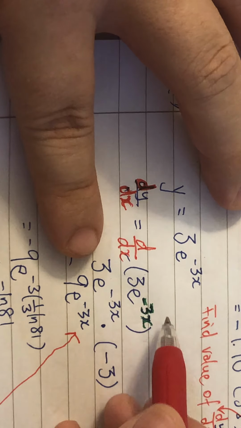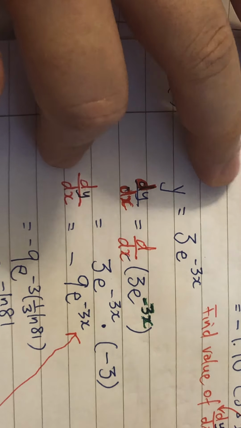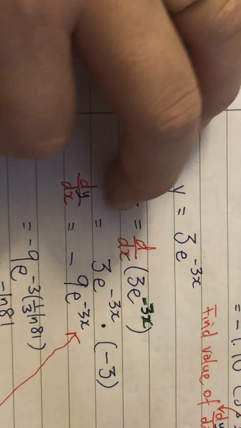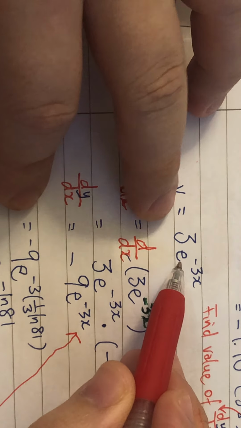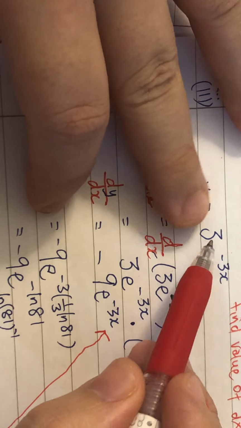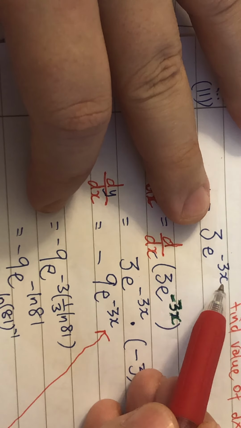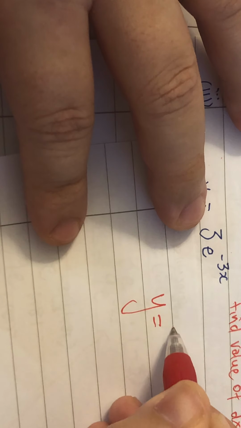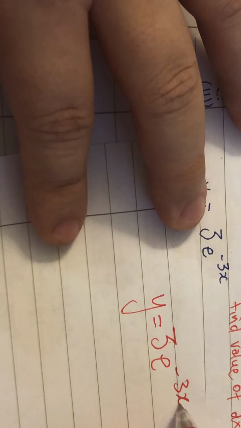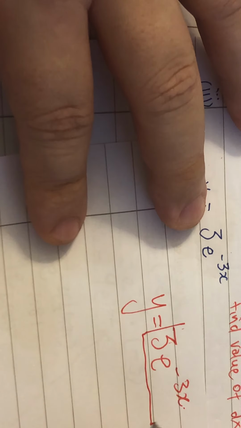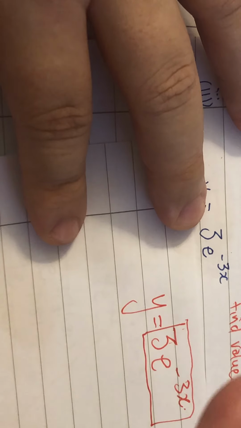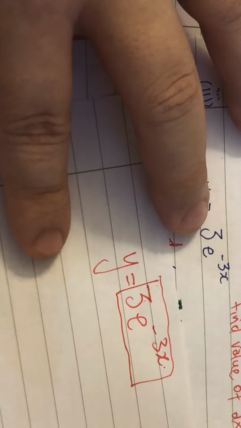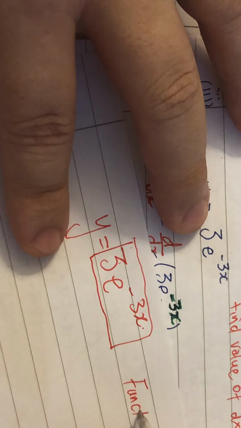Okay, now how to differentiate this? Okay, this part requires a bit of explaining. Okay, you look at these 3 times e to the power of minus 3x. Now, what does this mean? Okay, this y equals 3e to the power of minus 3x. This whole thing actually consists of two functions inside. We call it function in a function. There's this function inside a function.